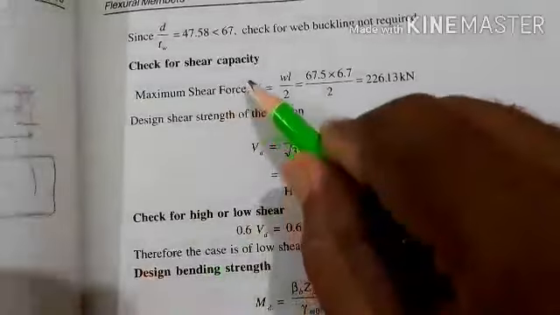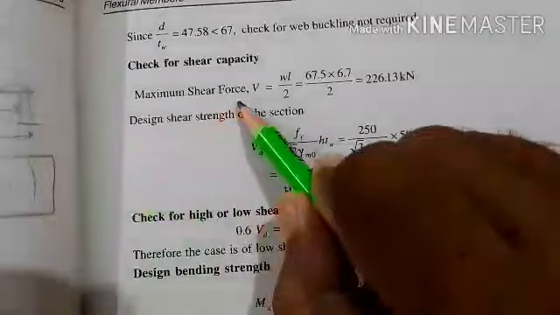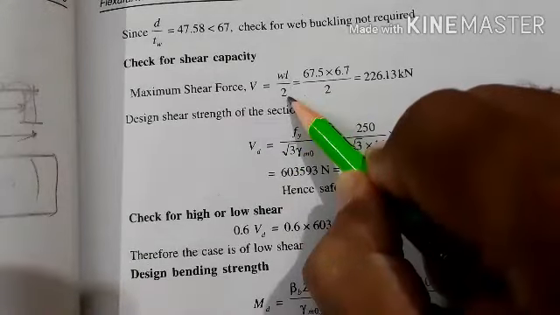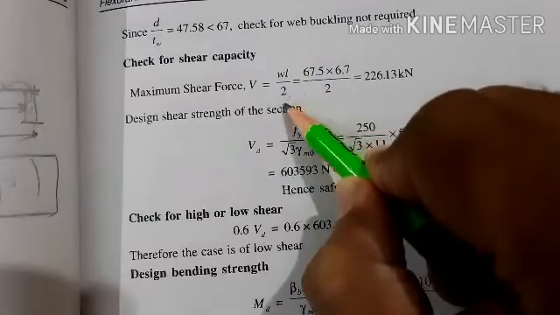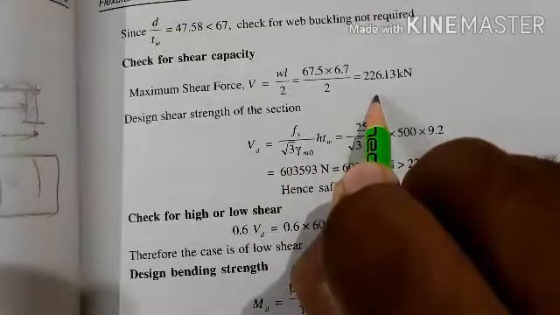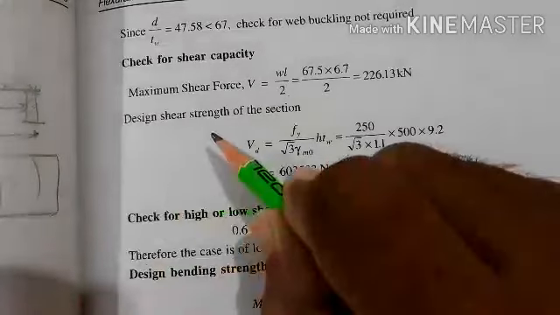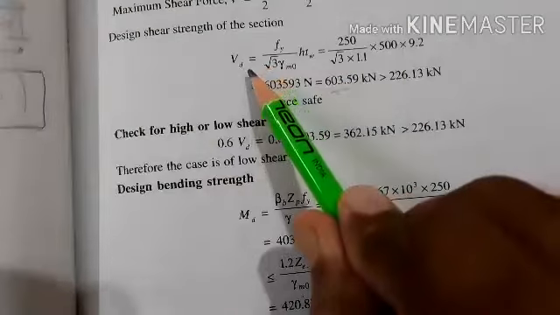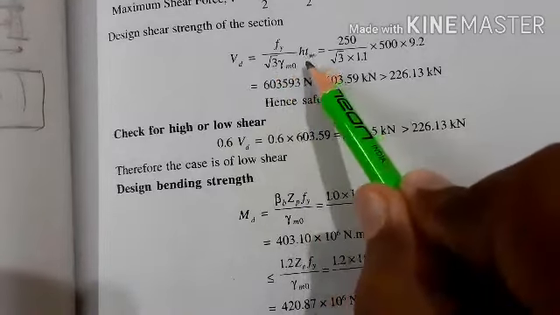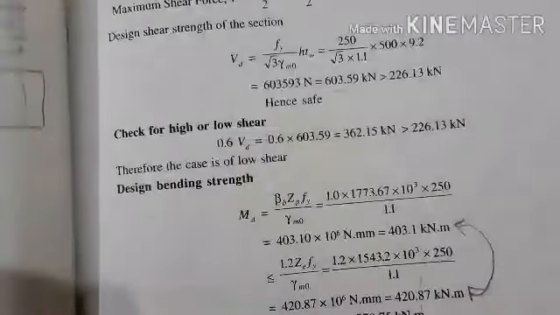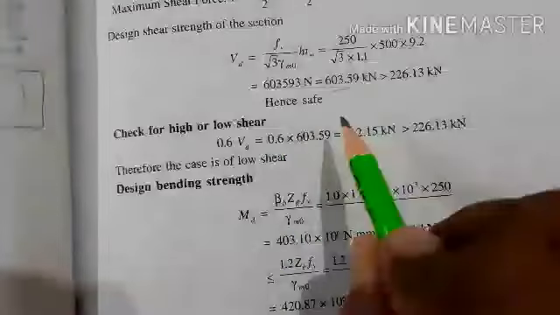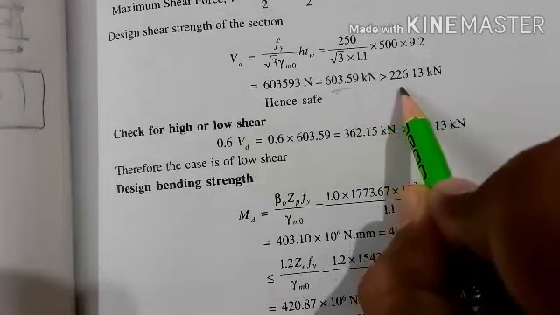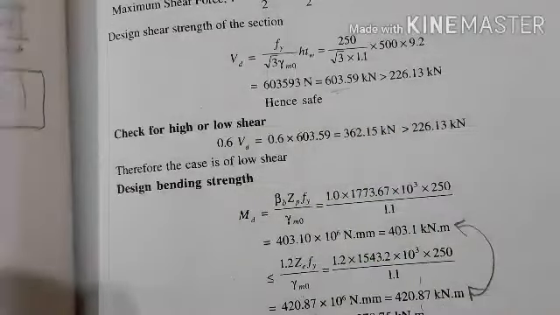And next is the check for shear capacity. The maximum shear force for the simply supported beam carrying UDL will be WL by 2. That is the reaction. We get a maximum shear force of 226.13 kilonewton. And also calculate the design shear strength of the chosen section. The design shear strength will be Vd is equal to Fy divided by root 3 gamma m0 into h into tw. This is the area. Then we get the design shear strength as 603.59 kilonewton, which is greater than 226.13 kilonewton. Hence the section is safe.